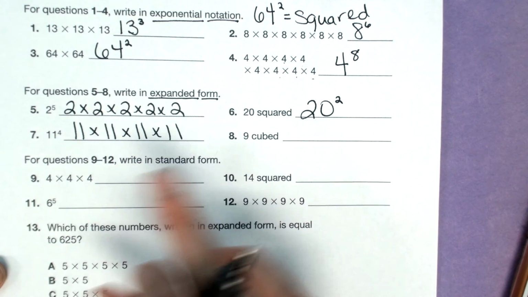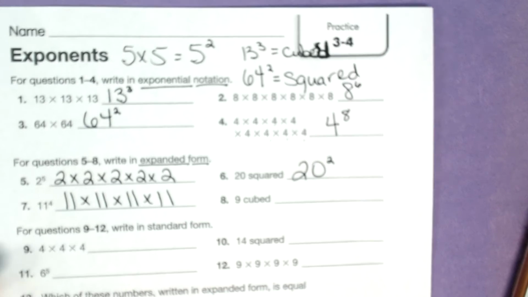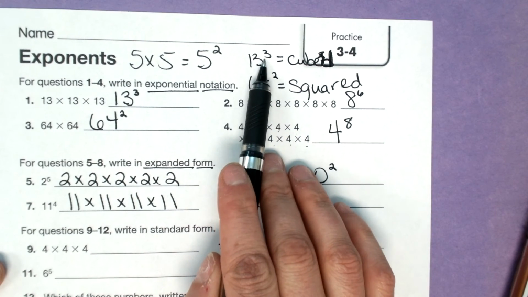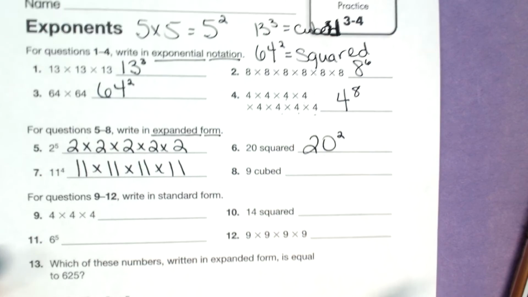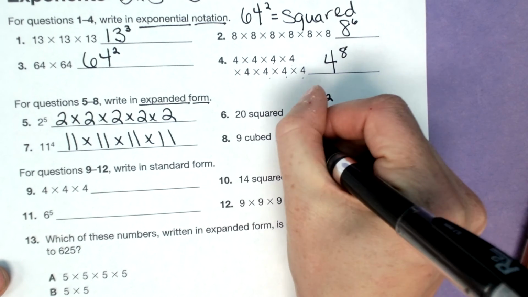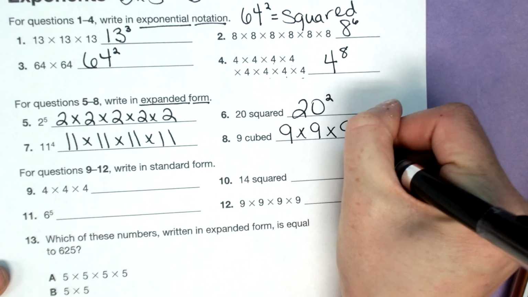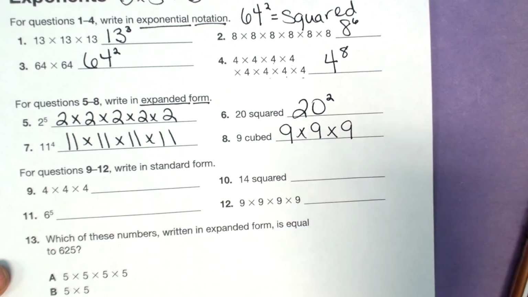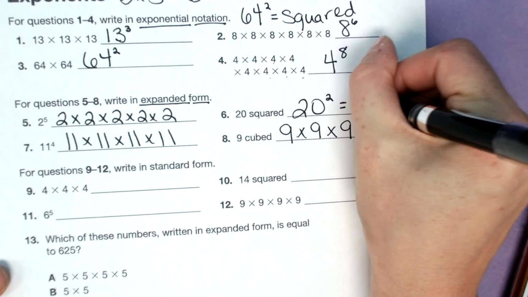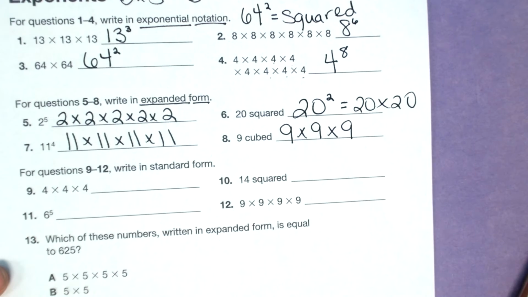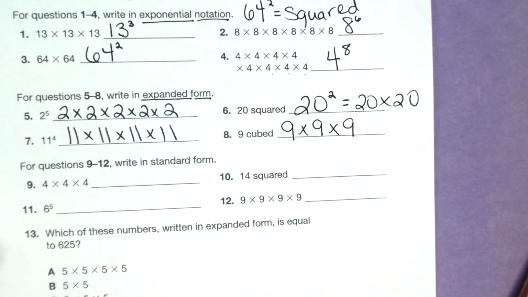For number 8, that's 9 cubed. Remember up here, if it's cubed, that means it's to the power of 3. So 9 times 9 times 9. Oops, I messed up on number 6. That should be 20 times 20. I didn't write it in expanded form. We fixed it.